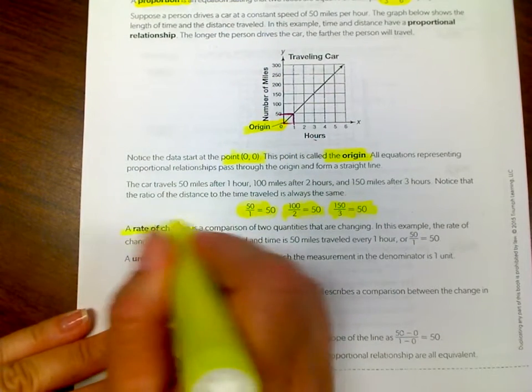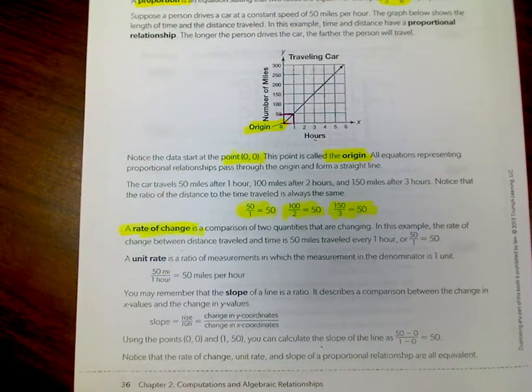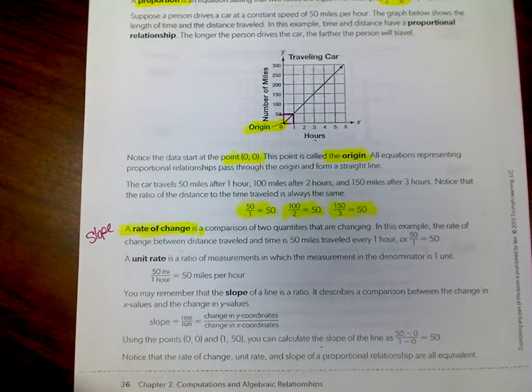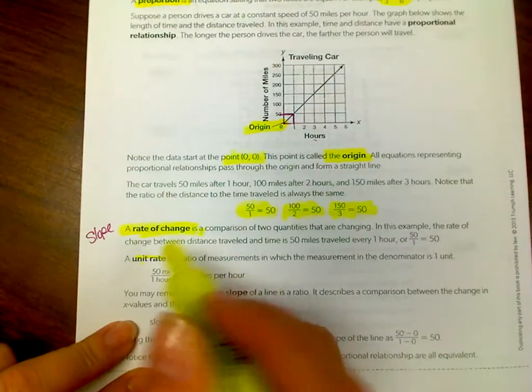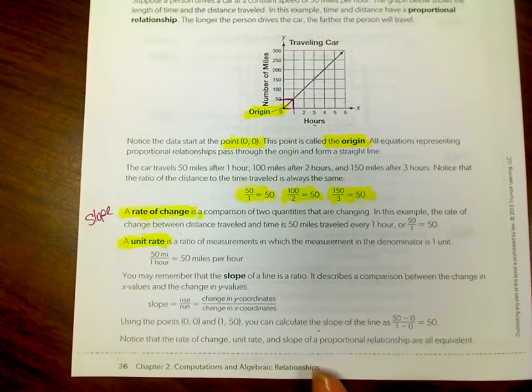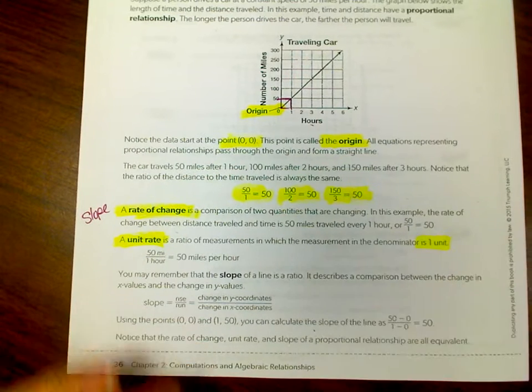The rate of change. We've talked about the rate of change. It's a comparison of two quantities that are changing. Rate of change is also known as slope. The unit rate is a lot of what this practice is going to be about today. It is a ratio of measurements in which the measurement of the denominator is 1 unit. It may be per hour, per mile, per day, per week, per month, but everything has to be a unit rate of 1 unit.